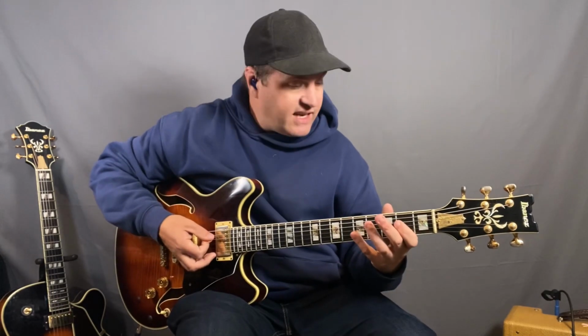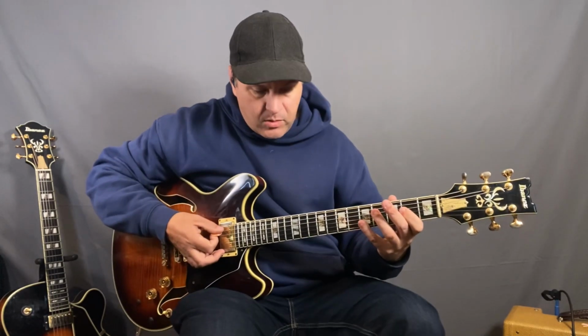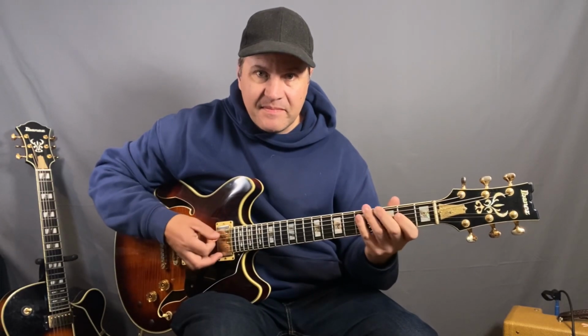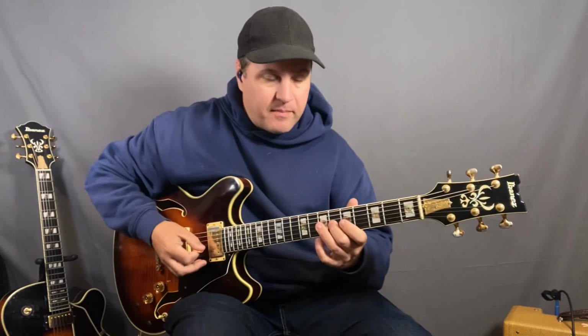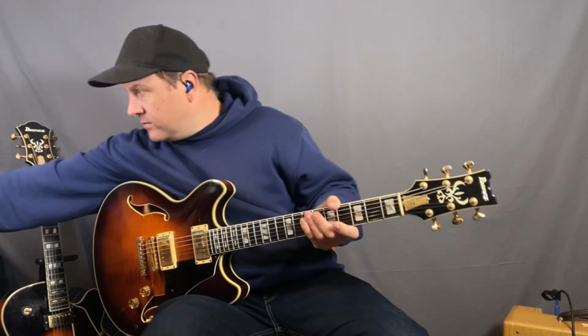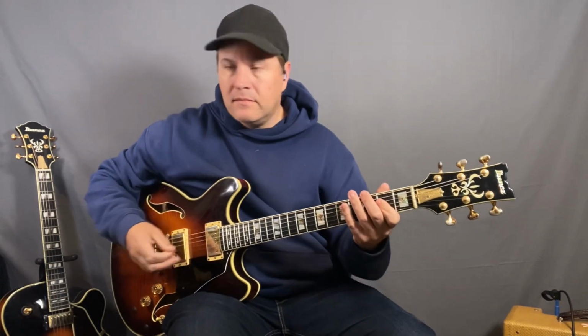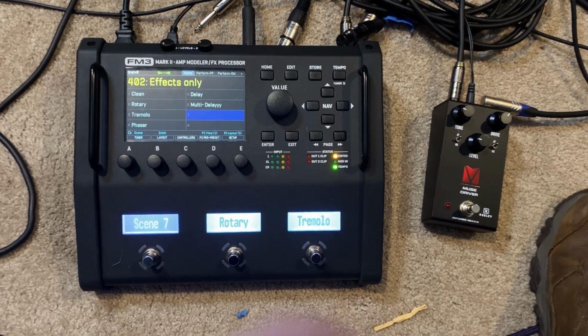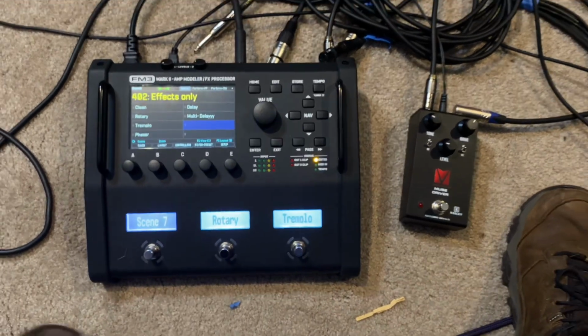So this is just clean amp. Whoa, clean amp. Of course, you're hearing the vocal mic plus the mic on the amp. You can see how much that vocal mic is influencing it, but you get the idea, right? Anyway, so clean. And then phaser.